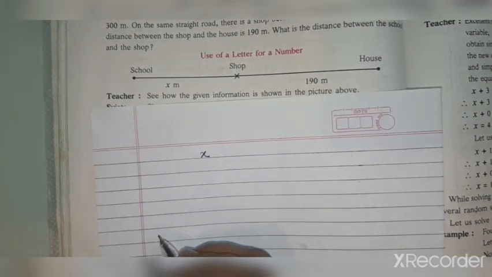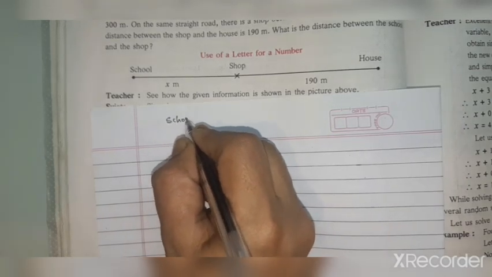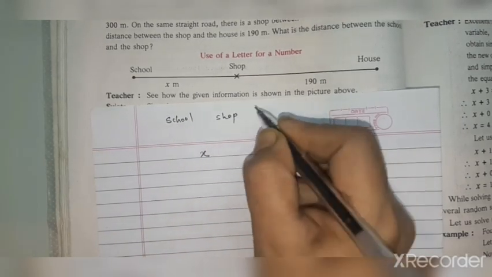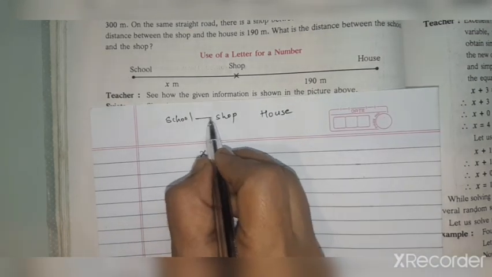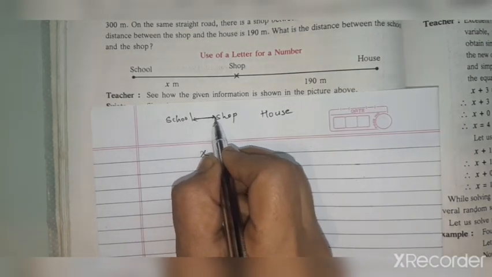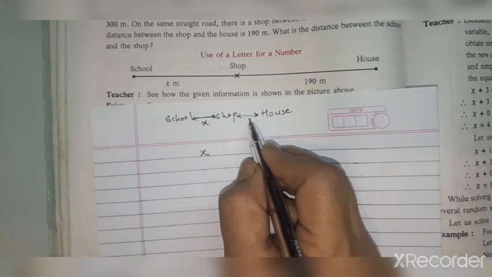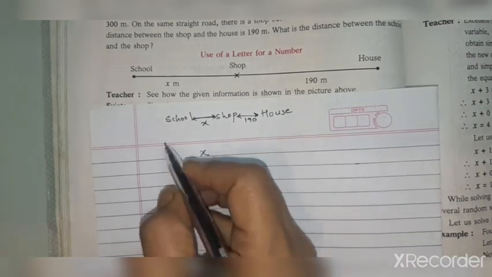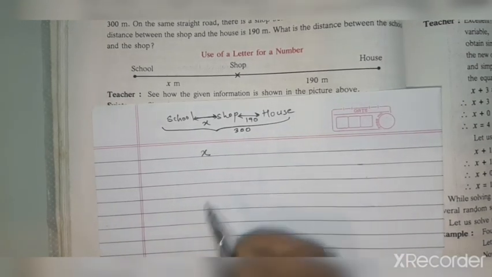I can show you here that we considered x, what we have to find. There was a school, there was a shop and there was a house. This distance we didn't know, so we considered x. The distance between shop and the house we knew, that is 190, and the bigger distance we knew, that is 300.